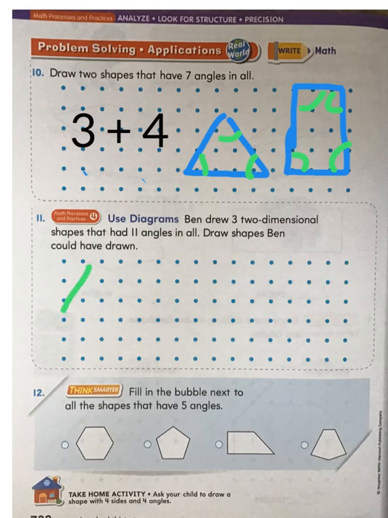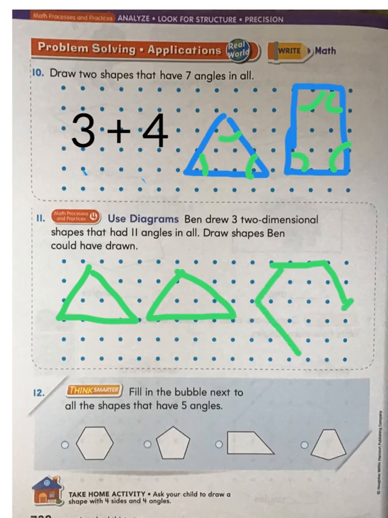Maybe you drew 2 triangles and a pentagon. That would be 3 plus 5, 3 plus 5. 1, 2, 3, 4, 5, 6, 7, 8, 9, 10, 11. That too would also work.